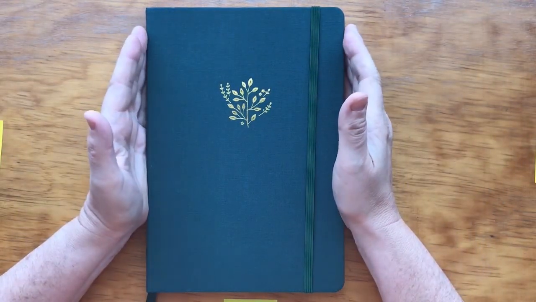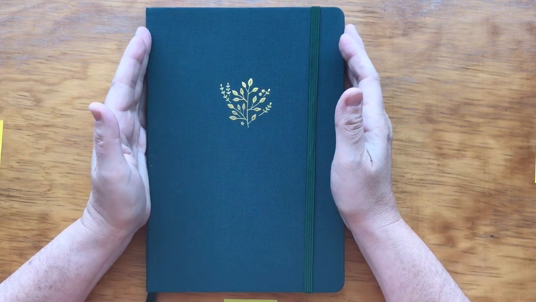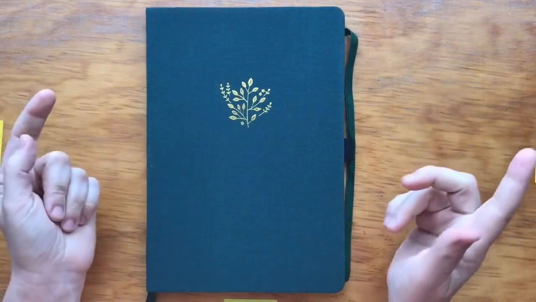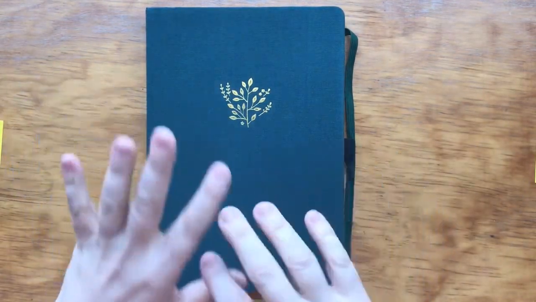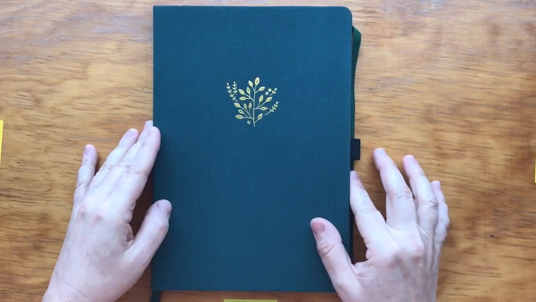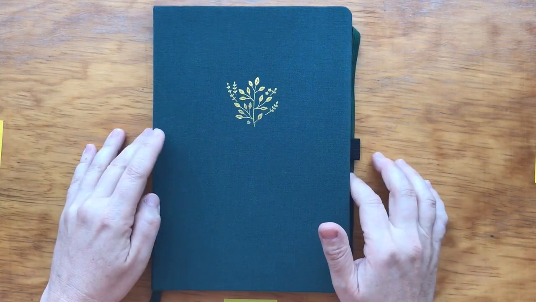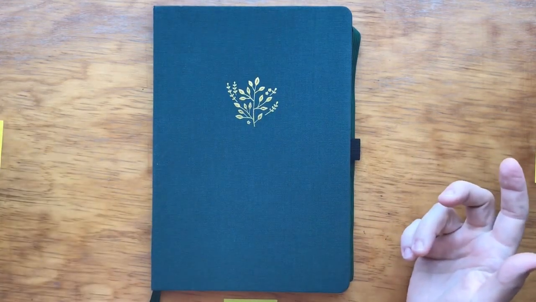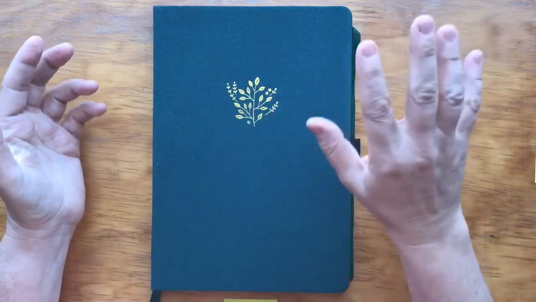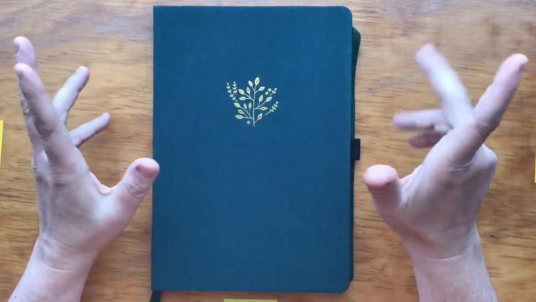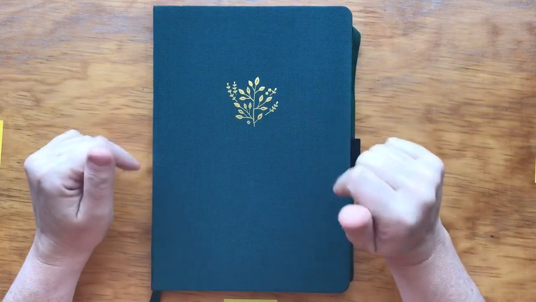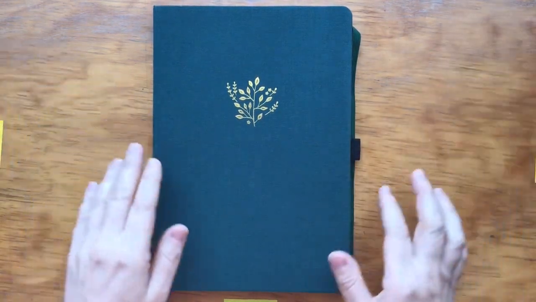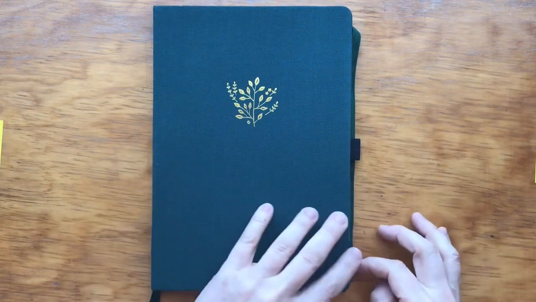This is an Archer and Olive B5 bullet journal, and I've done a video already on the yearly setup, which I will try to link. I'm fairly new to video editing, so if I have not been able to put the link in, just go to my YouTube channel and look for 2020 bullet journal setup, and you'll find the setup there.